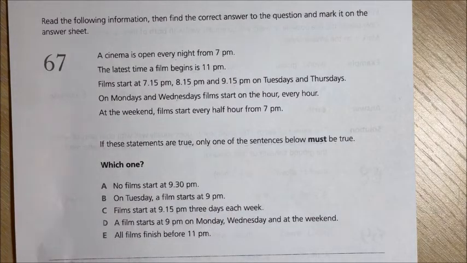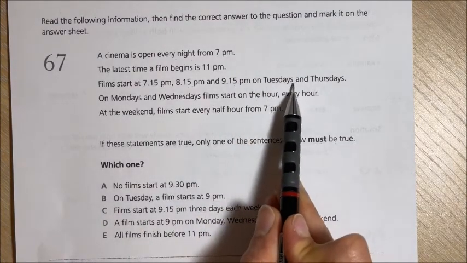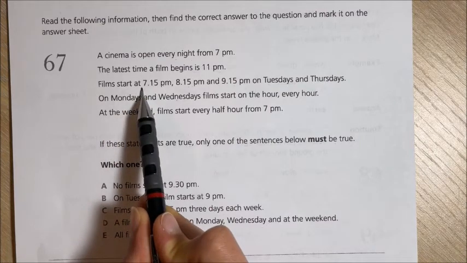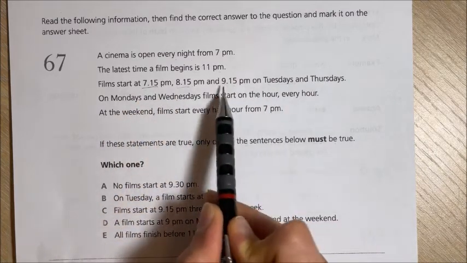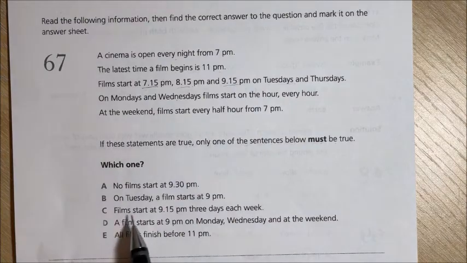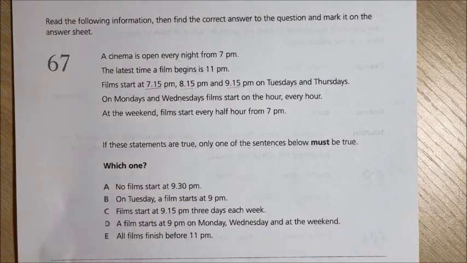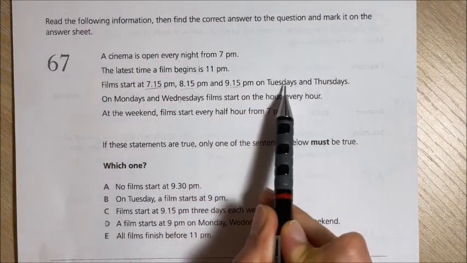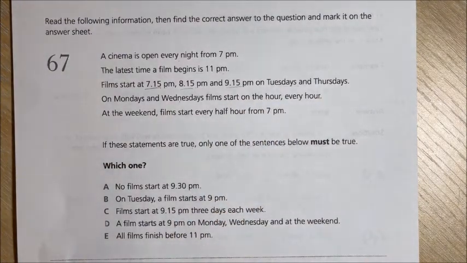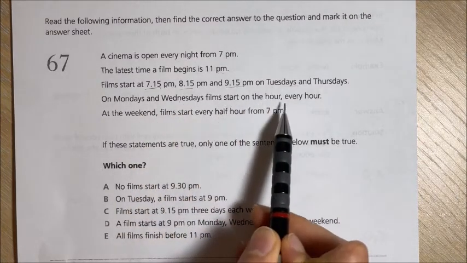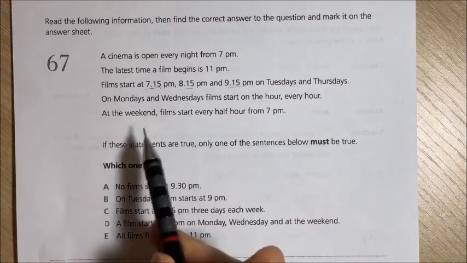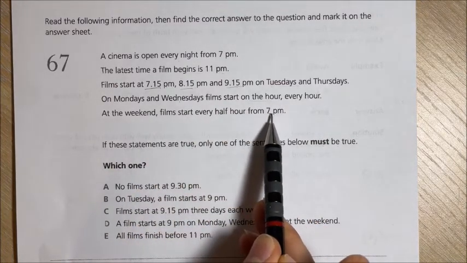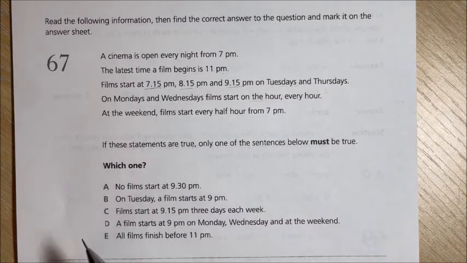B says on Tuesday a film starts at 9 p.m. We can see that is wrong because it tells us that on Tuesdays films only start at 7:15, 8:15 and 9:15. Films start at 9:15 3 days each week. We know that they start at 9:15 on Tuesdays and Thursdays. However, on other days of the week, they don't start at 9:15. On Mondays and Wednesdays, they can only start on the hour. And at the weekend, they only start every half hour. So C is also false.